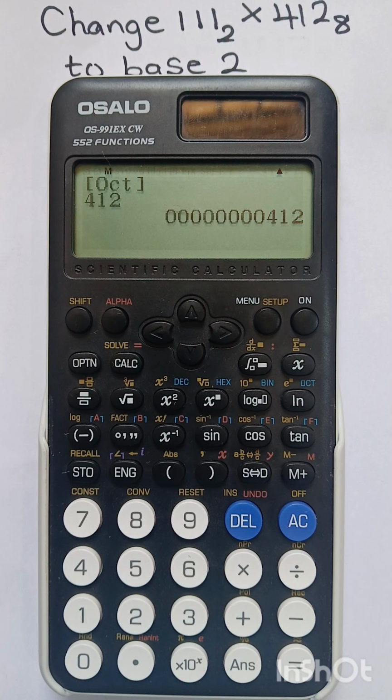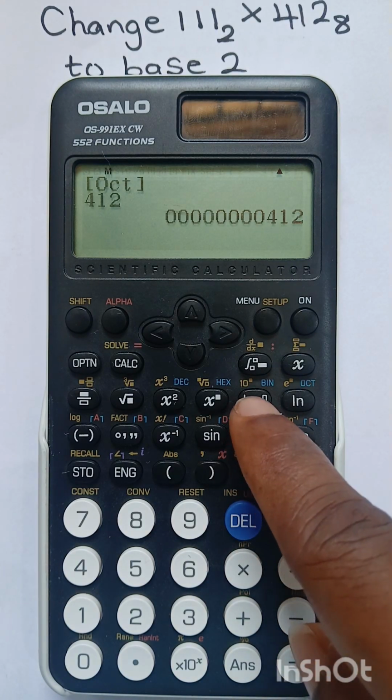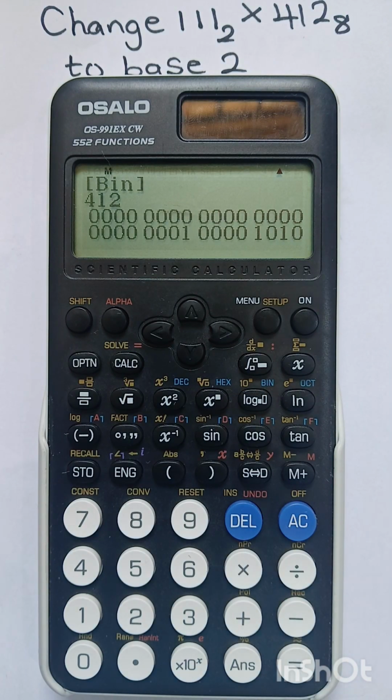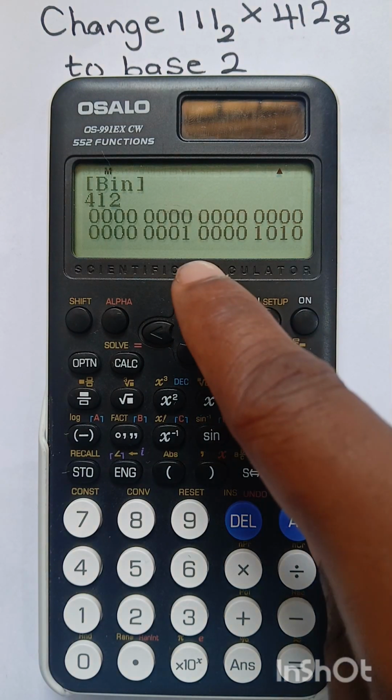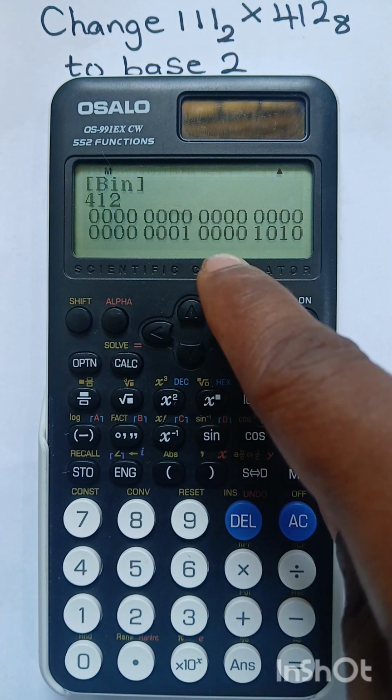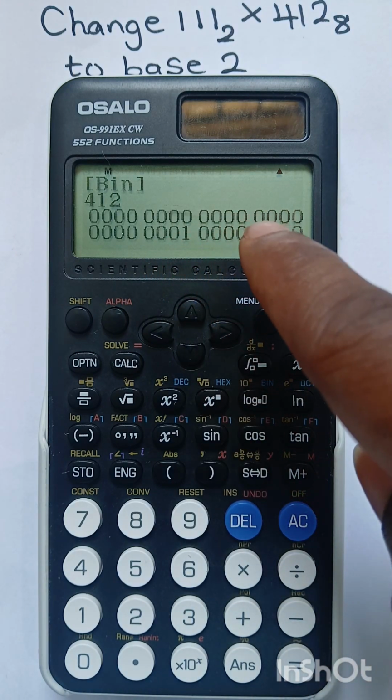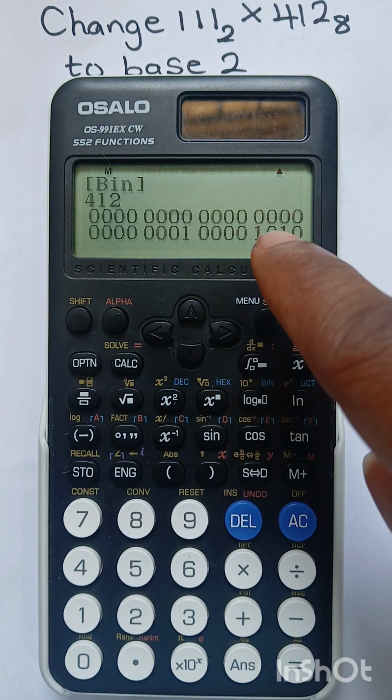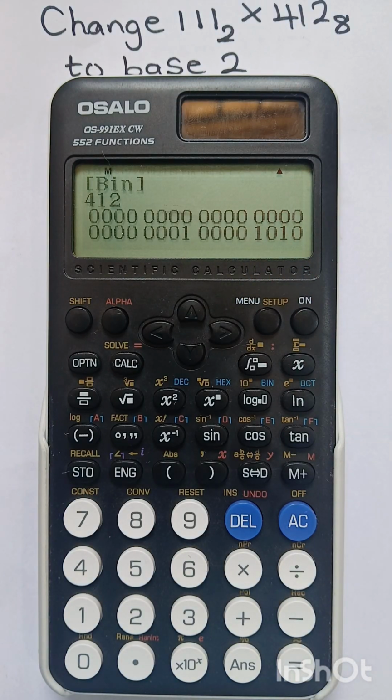Since you are changing it to base 2, you press on the log or the bin here. Then we have the answer to be 100001010. So we have to write it somewhere. That's the conversion of 412 base 8 to base 2.